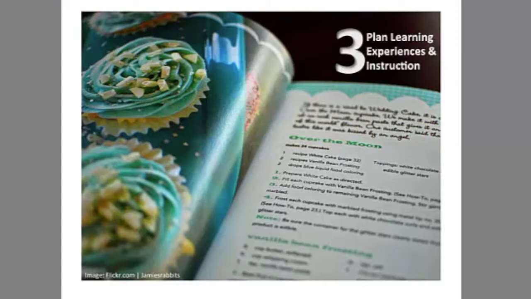So revisiting our baker example, in this situation, the learning experiences and instruction would be either the baker creating the recipe or consulting the recipe and following those steps to create the cake, create the cupcakes that are aligned, and also using appropriate materials, which would be all the ingredients and the tools necessary to create their desired outcome.